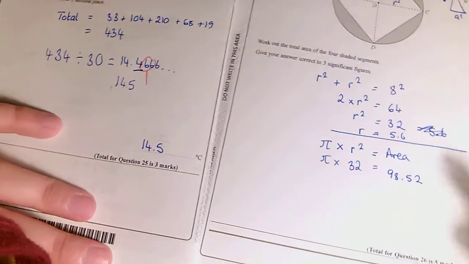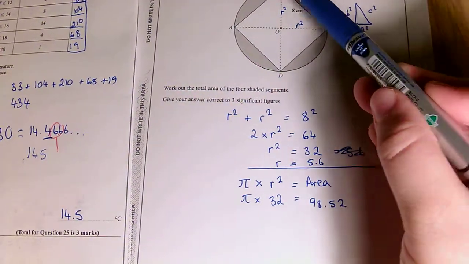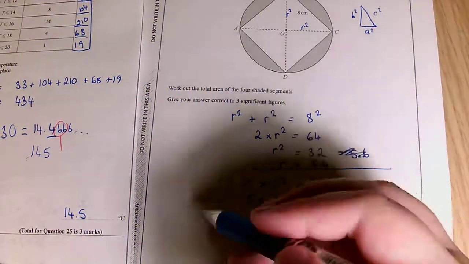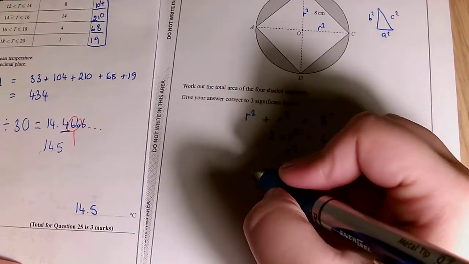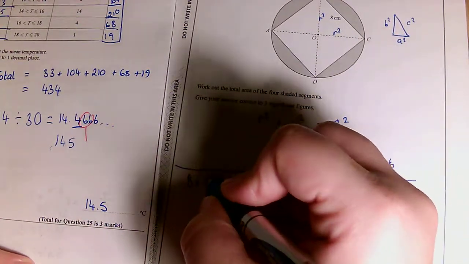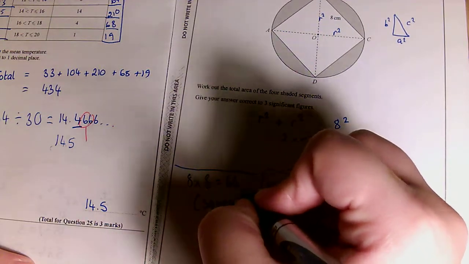Now, I need to find the area of the square. So the area of the square, I know the length of the square is 8. This length must also be 8. So the area of the square equals 8 times 8, which is 64. And that's the area of the square.